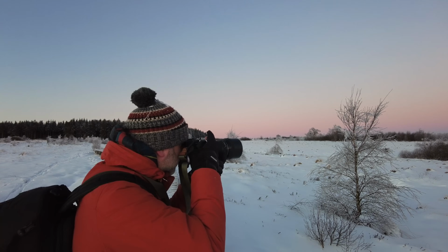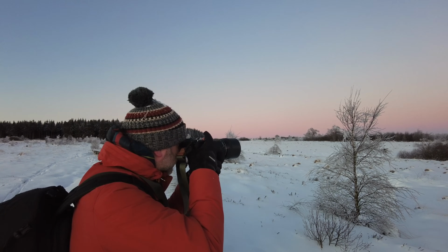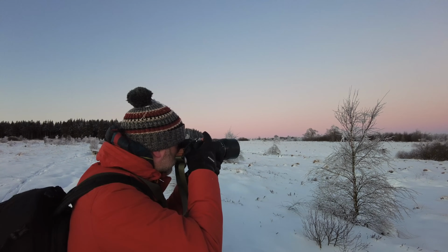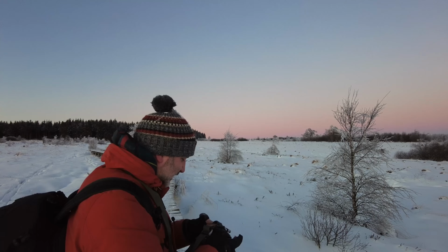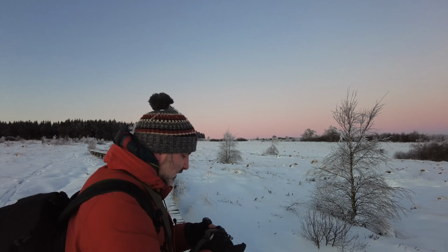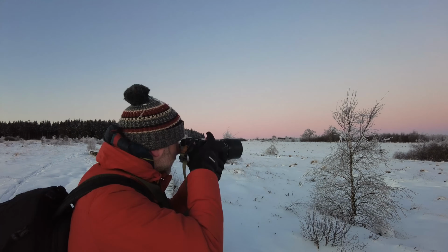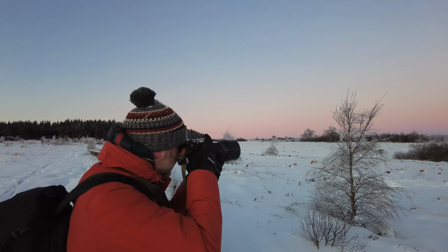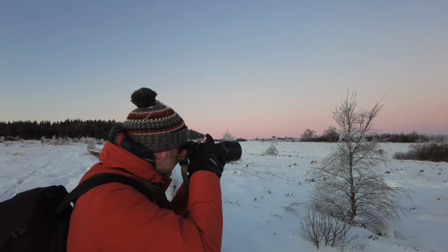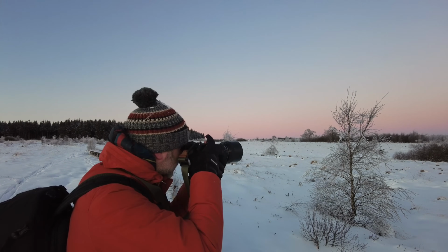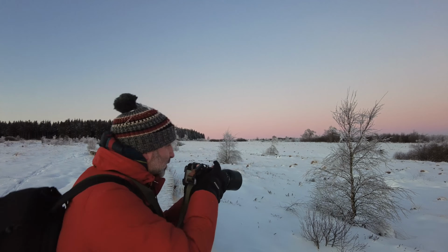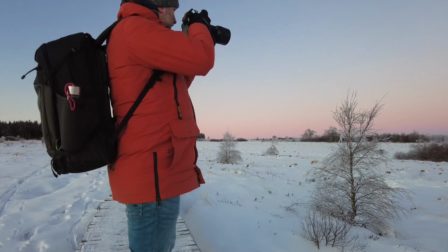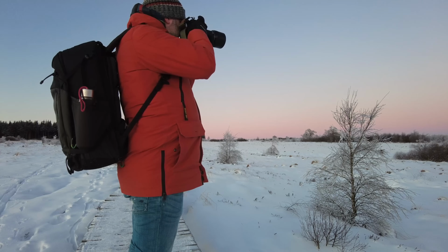It might work, it might not work, always difficult. I've put it on bracketing for that last shot, but the wind has picked up, so it's probably not a good idea to make a bracket right now. I can see all those leaves moving around over there. Just underexpose it a little bit, stand up a bit. I think that makes the composition better.